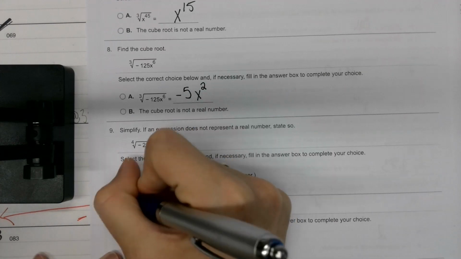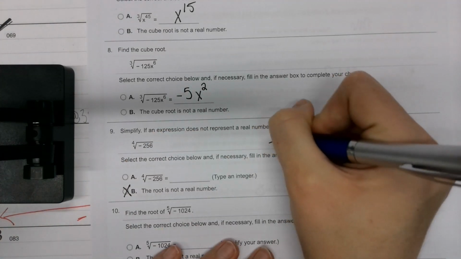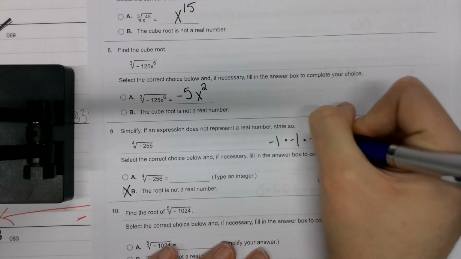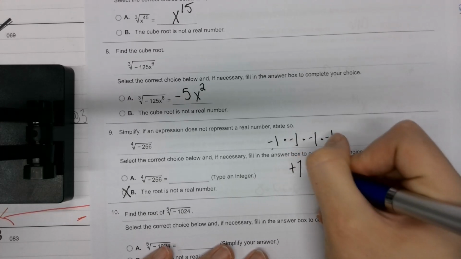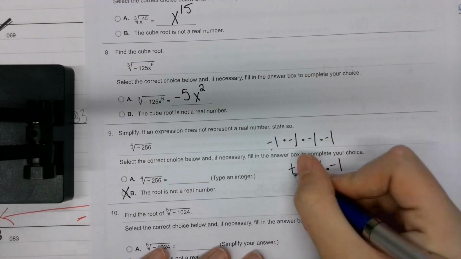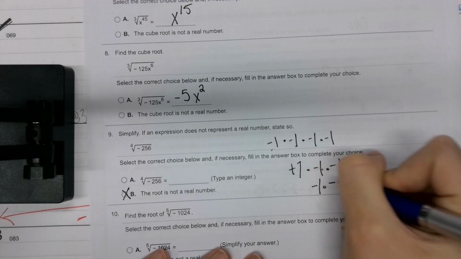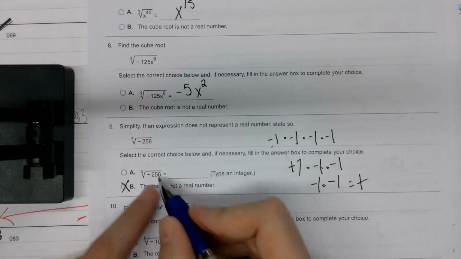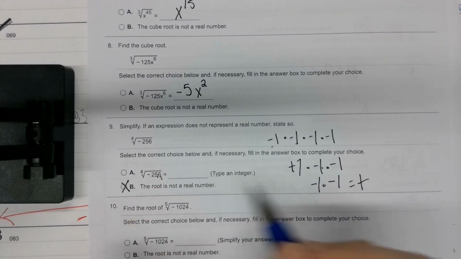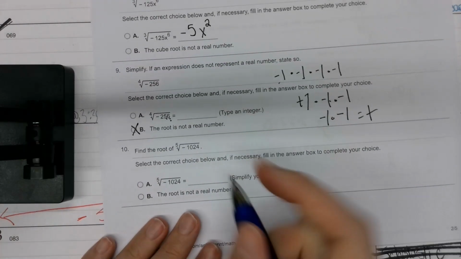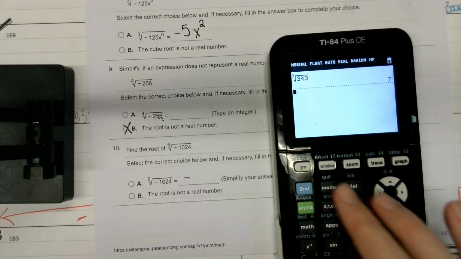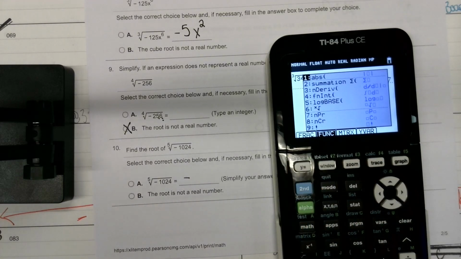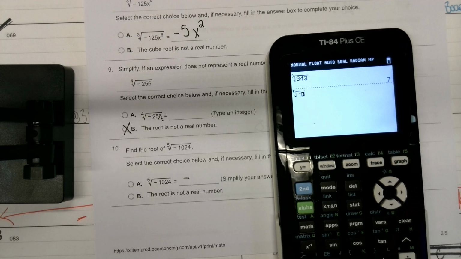This one is not a real number, because a negative, here, I'll use 1 for my example. A negative times a negative would be a positive, times negative 1 times negative 1. Positive times negative would be negative. Negative times negative is a positive. We can't have a negative even root. So this one's the fifth root, so it can be negative. And the fifth root, so I'm going to go to my fifth root. 5 negative 1024. Negative 4.